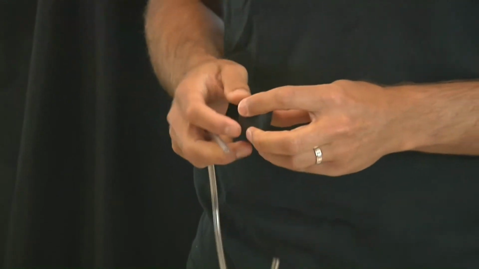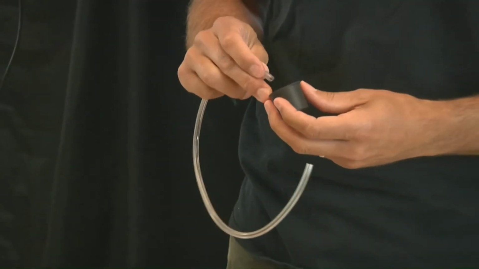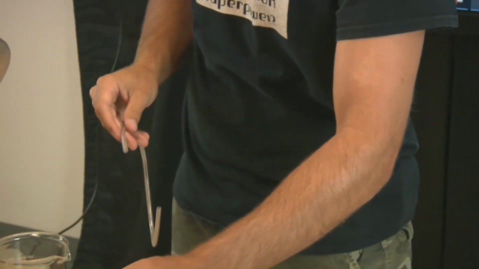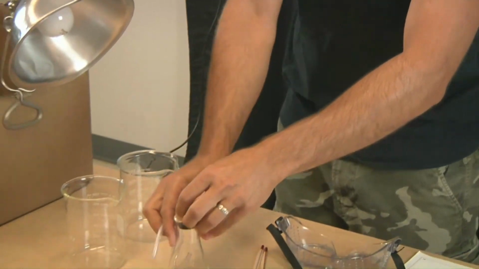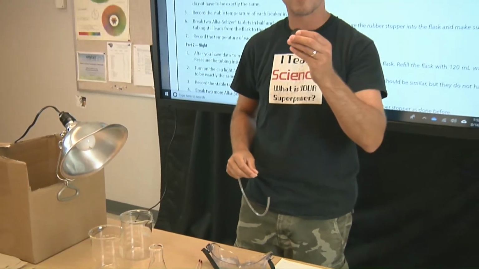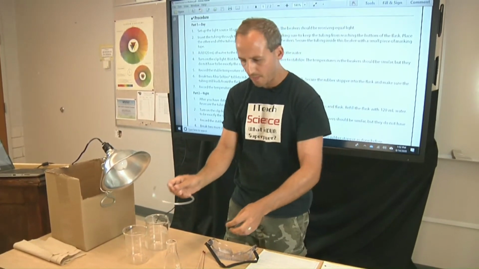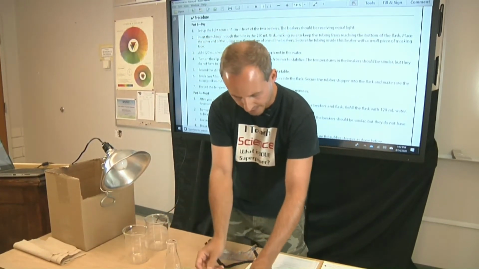So we're going to get a stopper that has a larger hole for our tubing because that's going to connect into there. All right. So we do need another type of stopper.